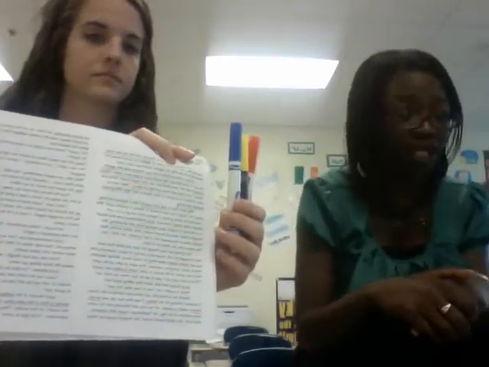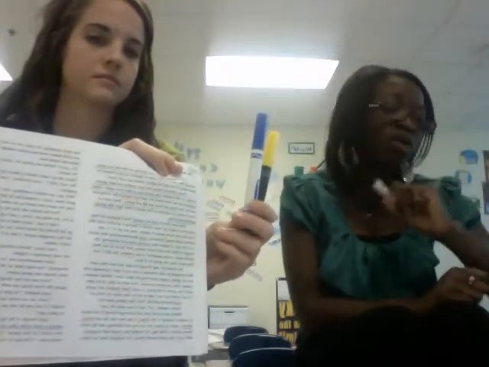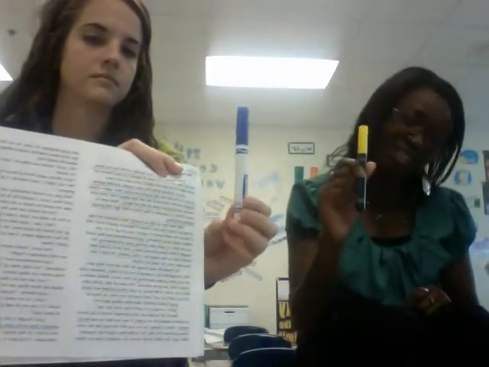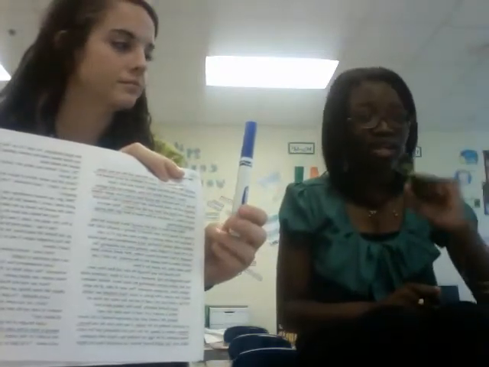Each color will designate a certain story element. So I may want to use red for my characters, yellow for my setting, and blue for my plot. Every time you see characters, take your color for character and underline the character's name or that character trait, okay? Every time I see setting, any information or detail that relates to setting, I'm going to take my setting color and underline that information.